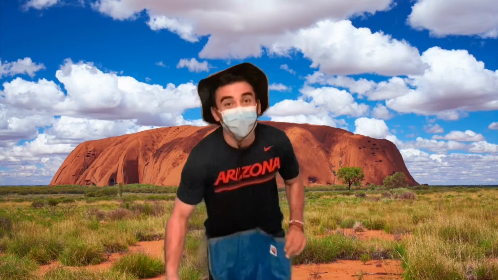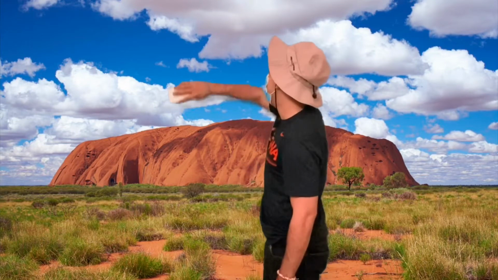G'day mates, I'm out here in the outback with the Uluru rock formation behind me. Dude, what took you guys so long? I was able to get here, get myself a chair, a nice walking stick. Well, I guess my flux capacitor makes my teleportation device a lot faster. Woohoo! Gonna go ahead and put my chair down, get the whiteboard out so we can start our second lesson.